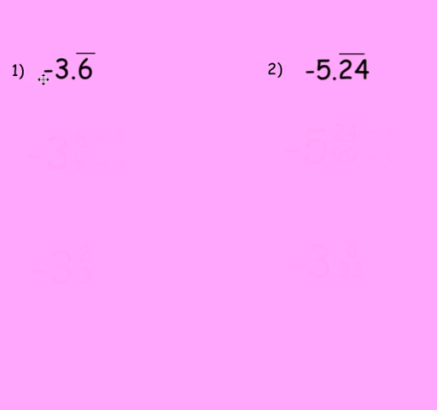For example, negative 3.6 repeating. So I'm going to keep that whole number negative 3, and then I have only one number that's repeating. So there's only going to be one 9 in my denominator, and that repeating number is my numerator. So negative 3 and 6/9. I'm going to simplify it by dividing both the top and bottom by 3, and that's simplified to negative 3 and 2/3. Let's take a look at the next one.